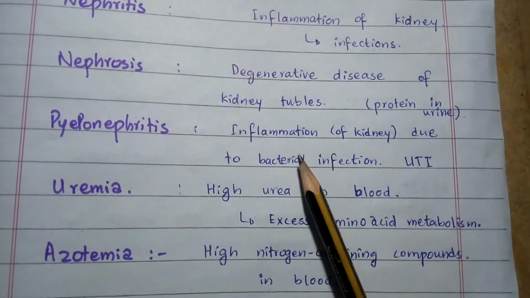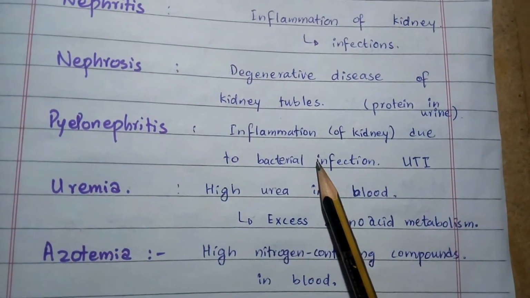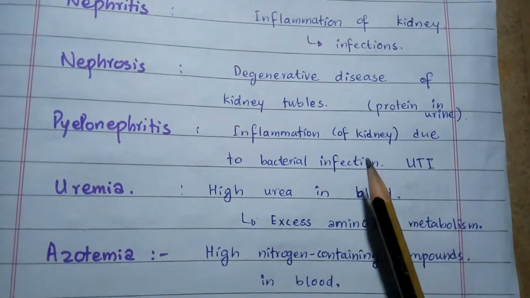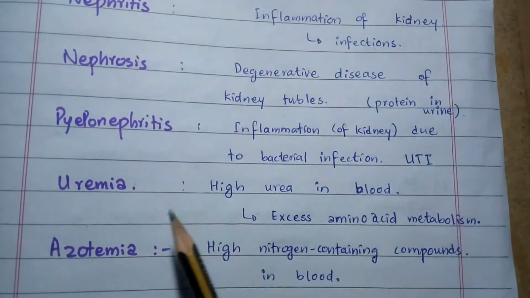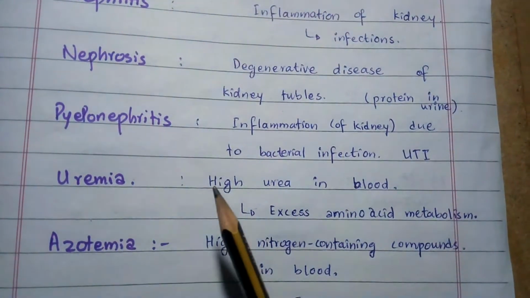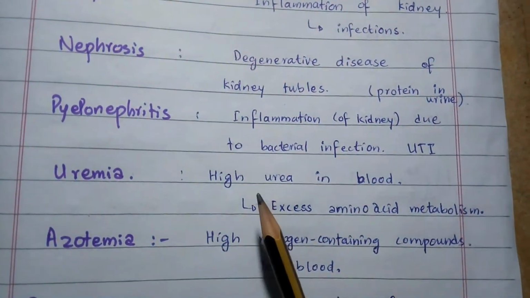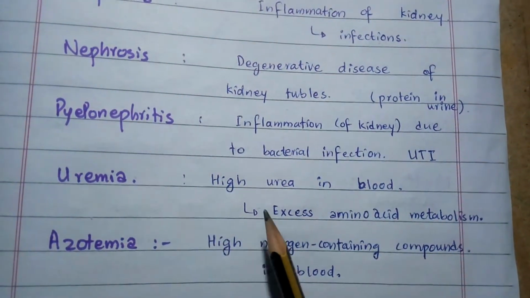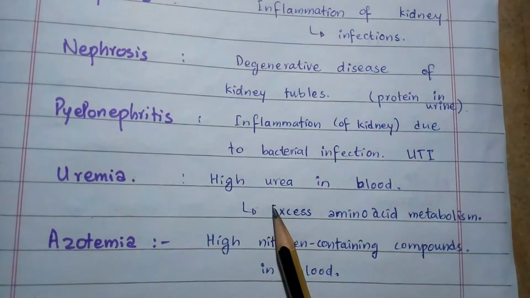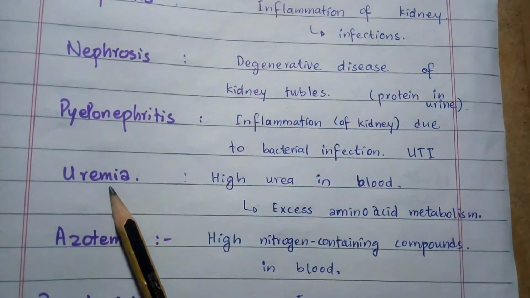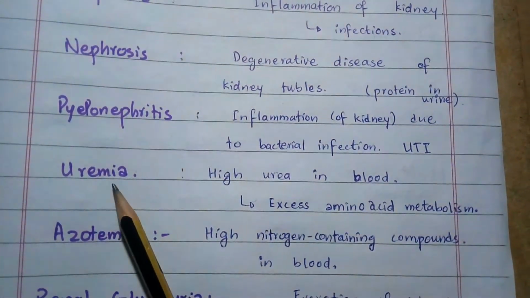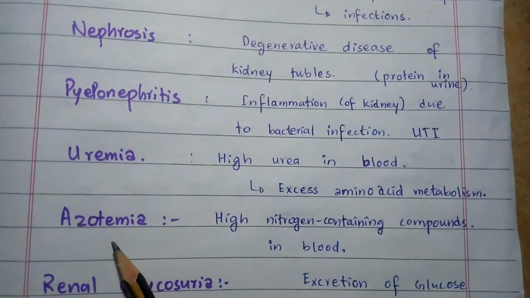Pyelonephritis. Pyelonephritis is the inflammation of the kidney due to bacterial infection. It is basically a urinary tract infection where one or both kidneys become infected. Then uremia. Uremia is a condition in which there is a high level of urea in the blood, due to the excess of amino acid metabolism. So this is a term mostly used in renal physiology, uremia.